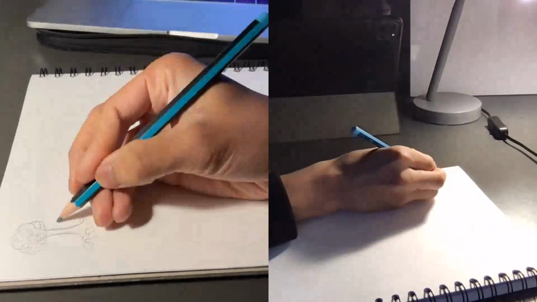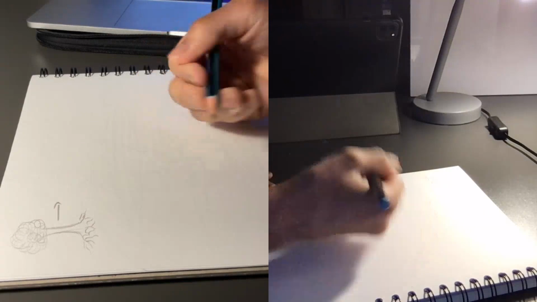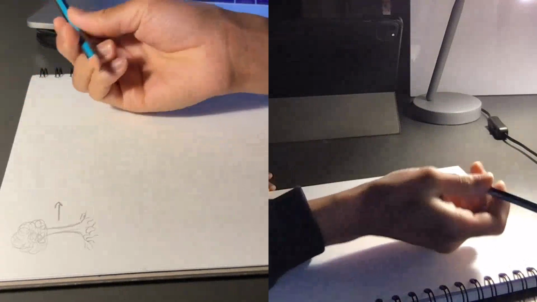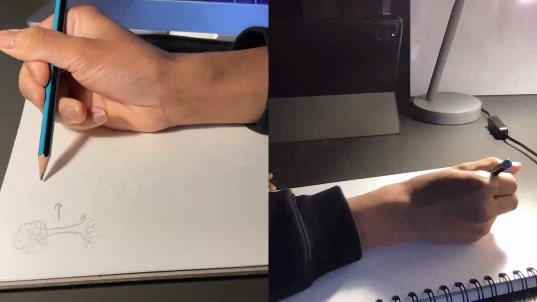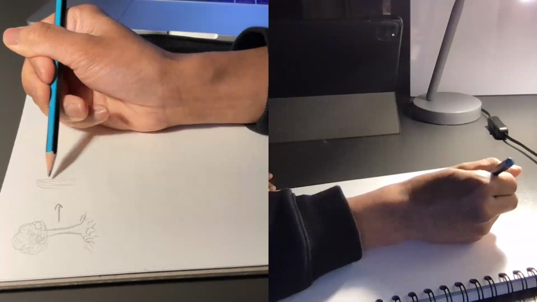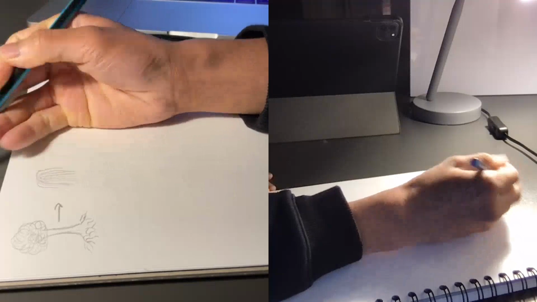But I'm actually going to do another variation of the tree. That's called a willow tree. You might have seen it. A willow tree is basically a tree that goes down like hair. It just looks like this.